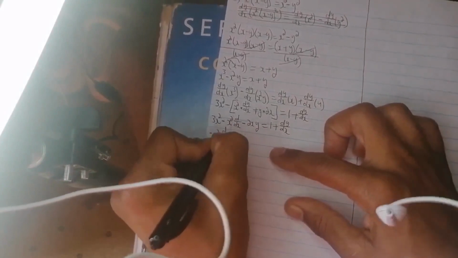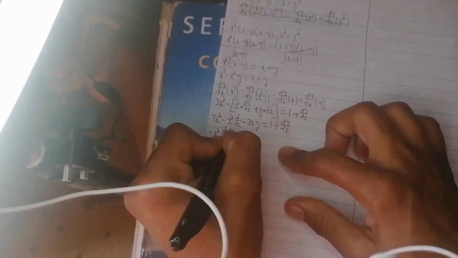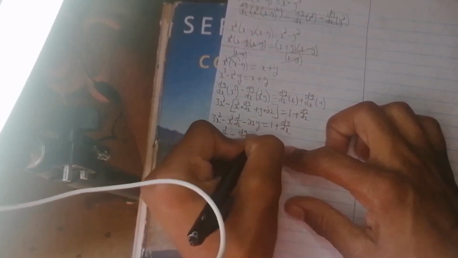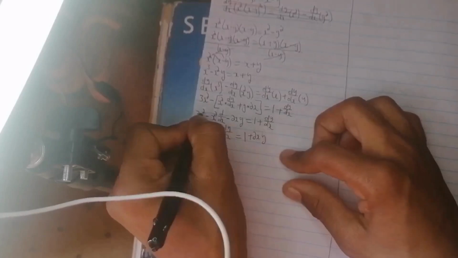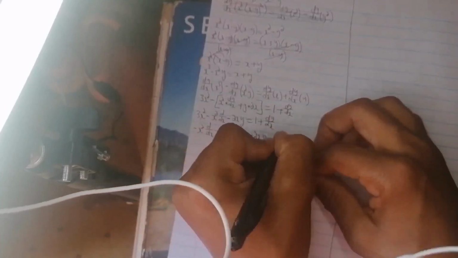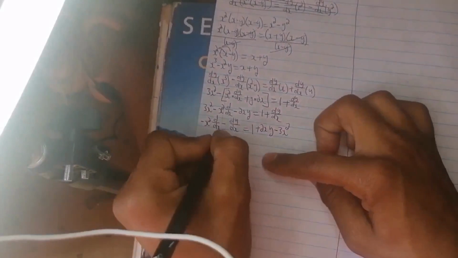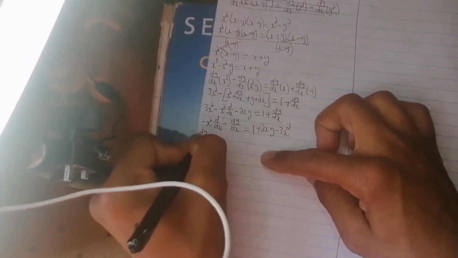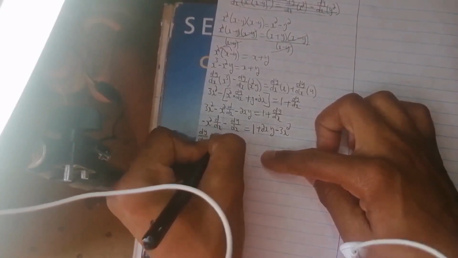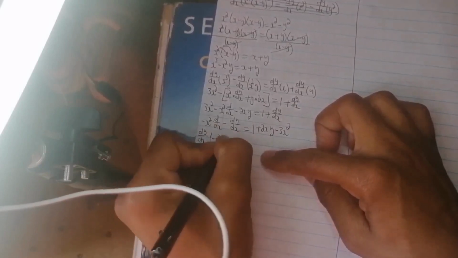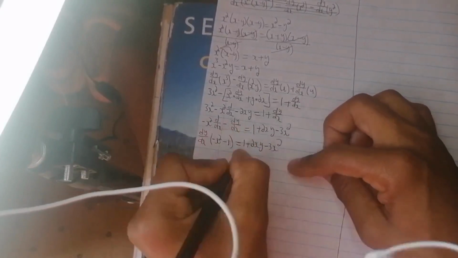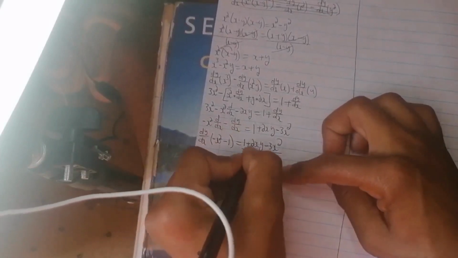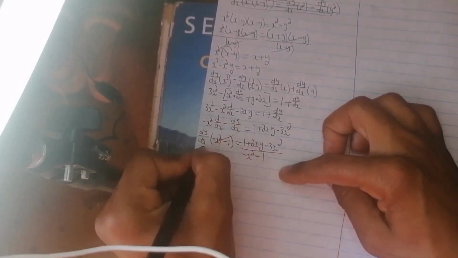Minus x squared dy over dx minus dy over dx equals 1 plus 2xy minus 3x squared. Factor out dy over dx: minus x squared minus 1. So 1 plus 2xy minus 3x squared over minus x squared minus 1 equals your dy over dx.